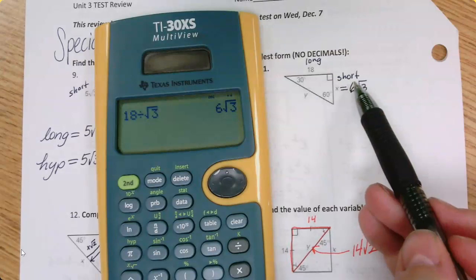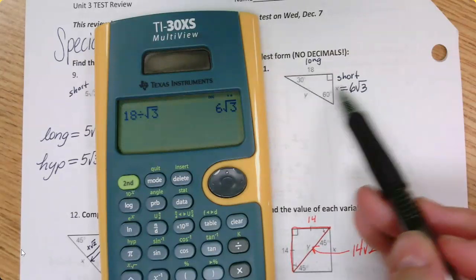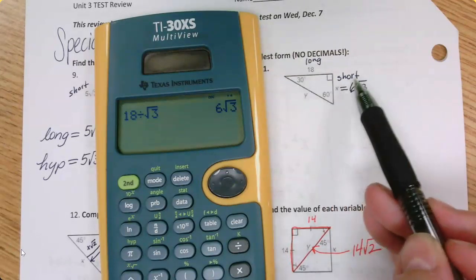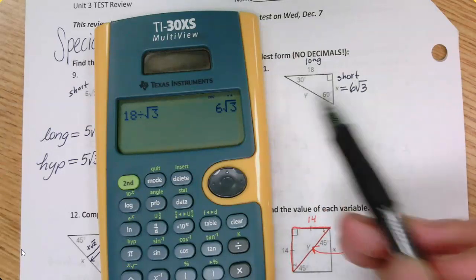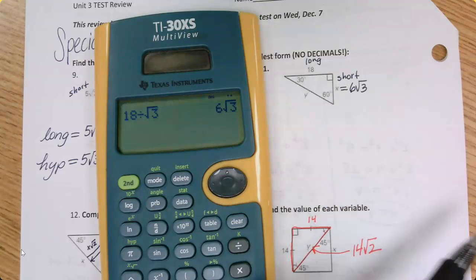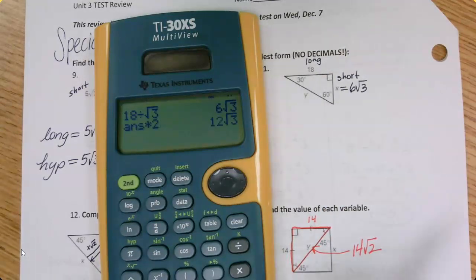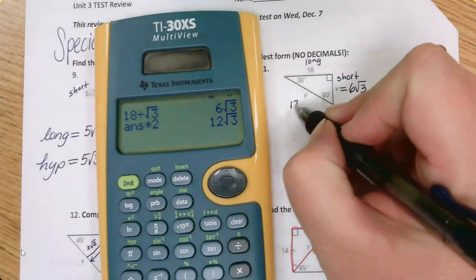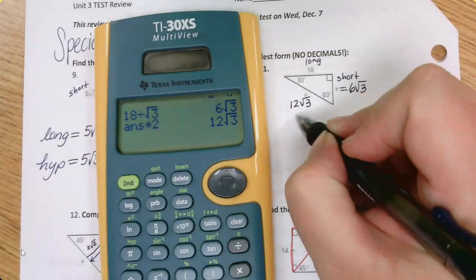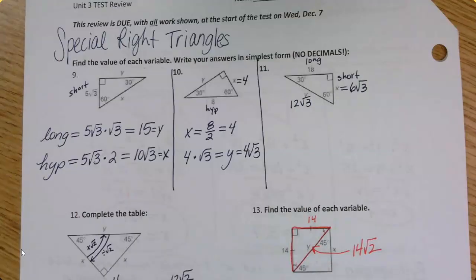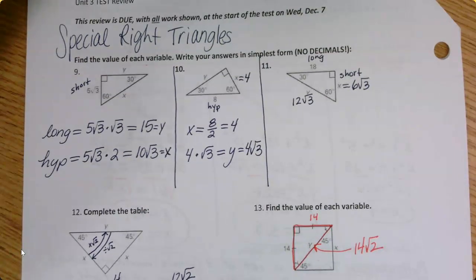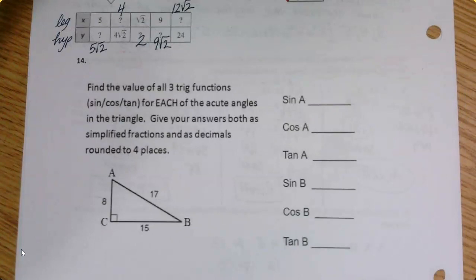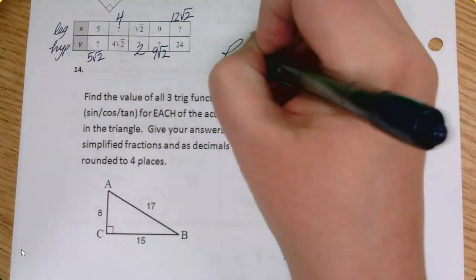Then I have the short leg. The relationship between short leg and hypotenuse is a 2-to-1 relationship. Going from smaller to larger is what I'm doing here, so I'm going to multiply that number by 2. And I get 12 root 3 for the hypotenuse. So x is 6 root 3 on this one, and y is 12 root 3. And that is our quick review of special right triangles, and we're ready to jump into right triangle trig.